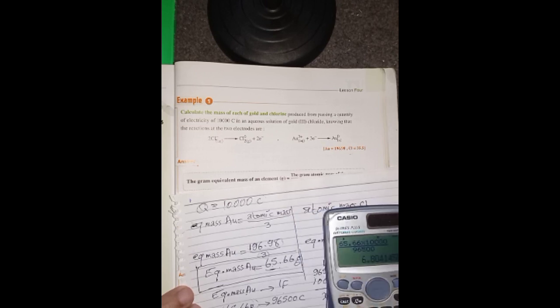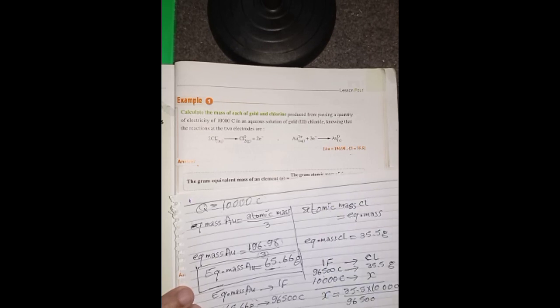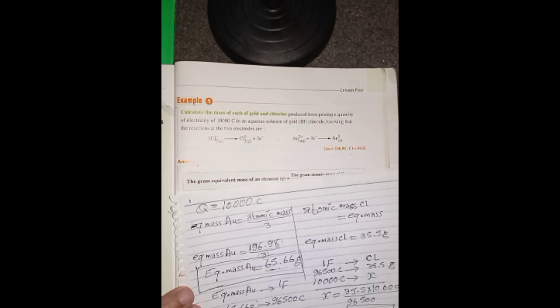So it equals 6.8 grams of gold. This is the amount of gold that is precipitated, and this is the amount of chlorine that is liberated at the electrode.